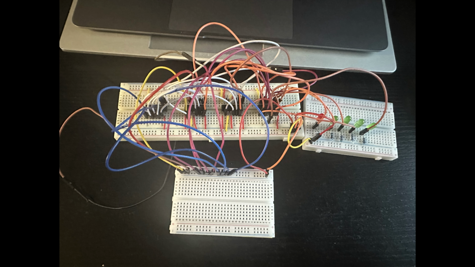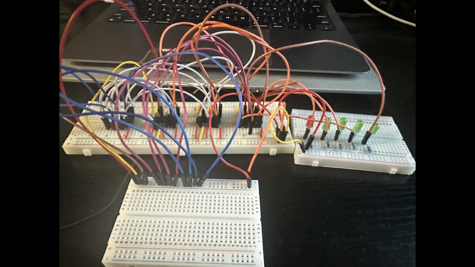So this is my model or project of my 4-bit ALU. In this project, I've used a 4069 IC as a hex inverter, 2 74153s for the MUXs, and a 74283 as my full adder. Here's a closer look at the breadboard.